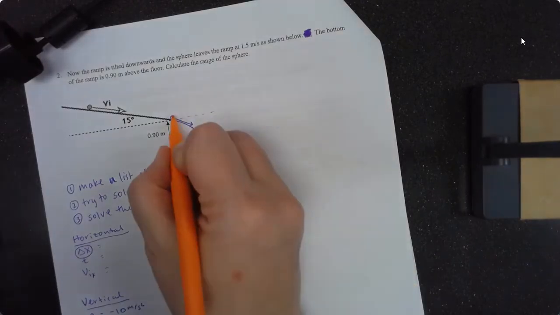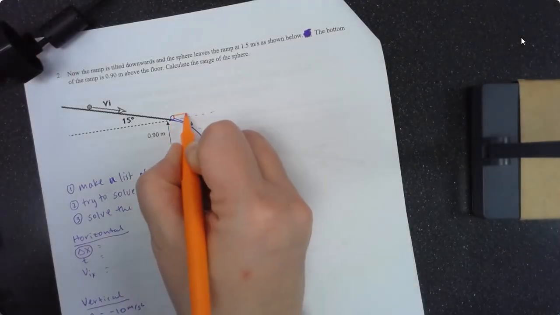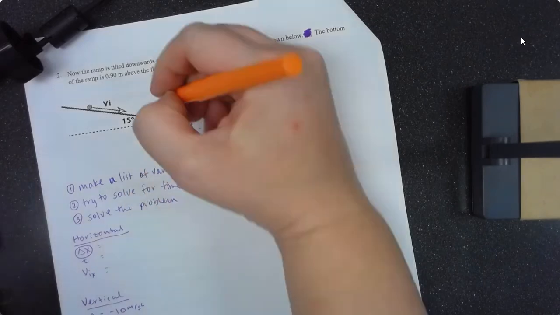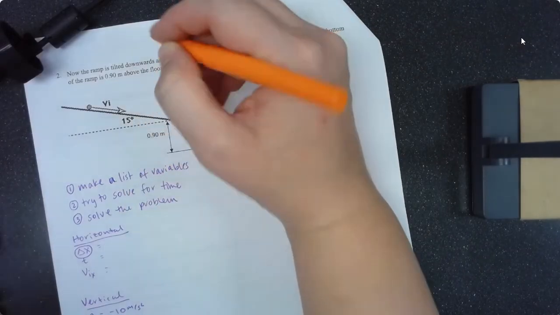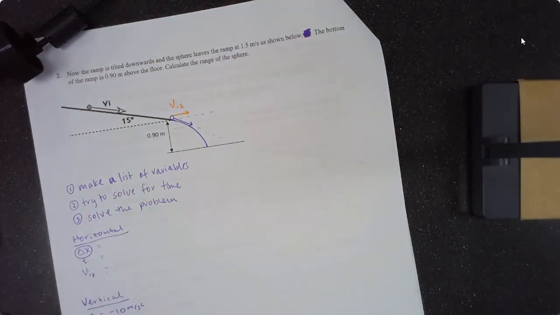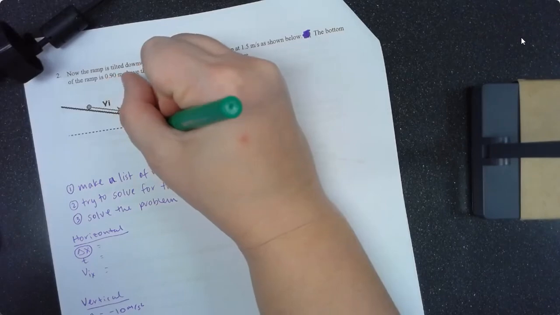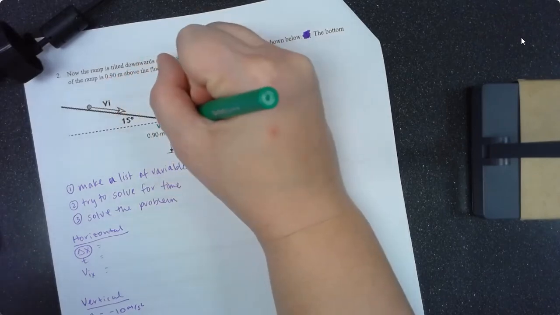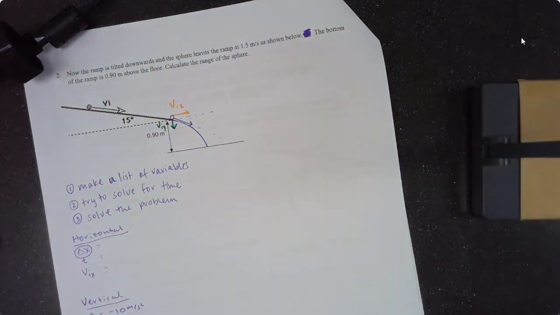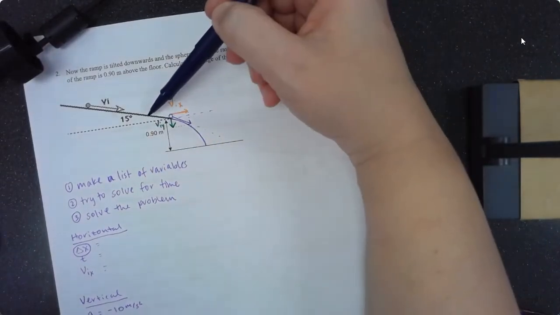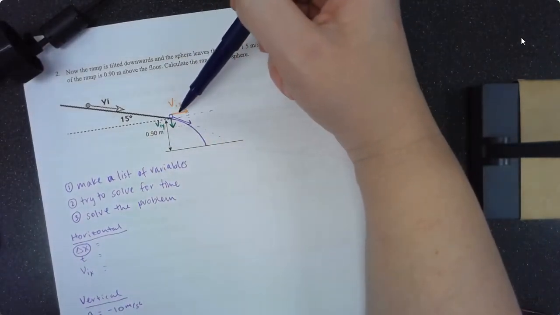So horizontal, and the way that I do this is I think about it like it's a box. This is my initial horizontal velocity. This one is my initial vertical velocity. And I also know that because of congruent angles, this 15-degree angle ends up in between the orange and the purple line.